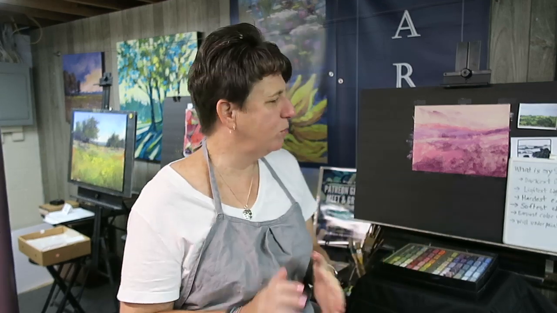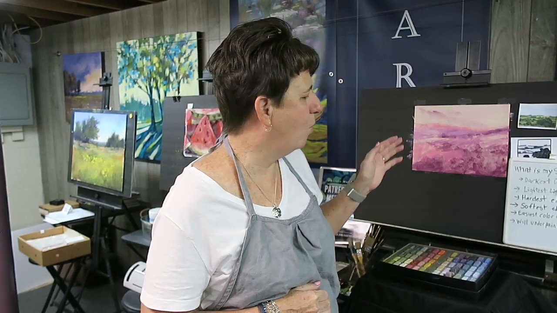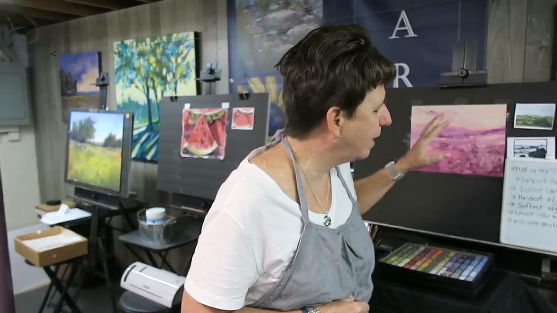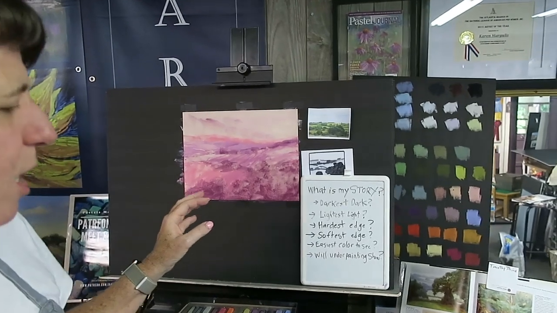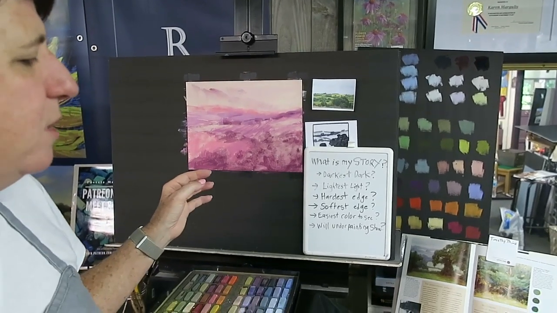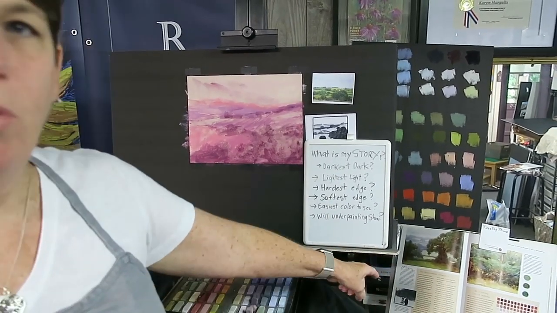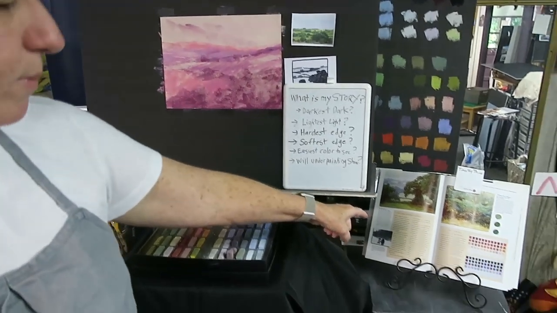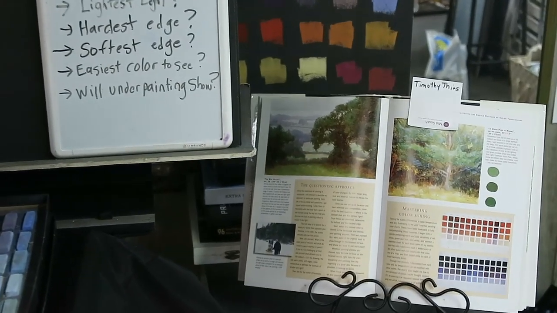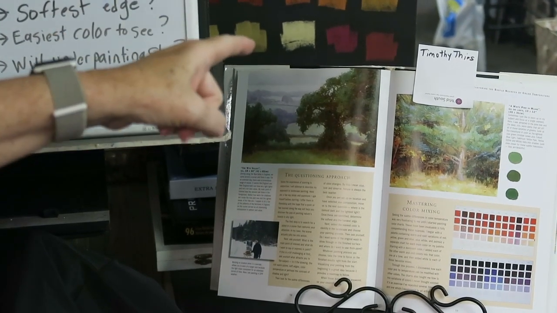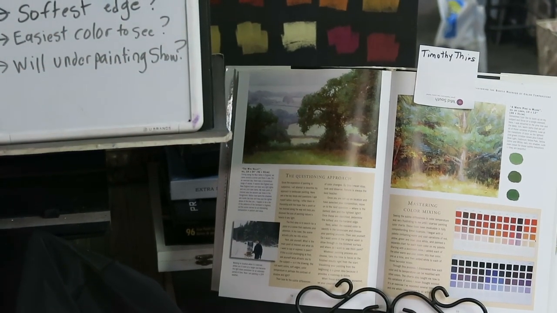So before we do that, I wanted to talk to you about a different approach that we're going to take. It's kind of similar to the way I approach a painting, but I thought it would be interesting to try something different. And if you recall from week 1, this book, what was it called? Expressing the Visual Landscape. And the chapter written by Timothy Thies.